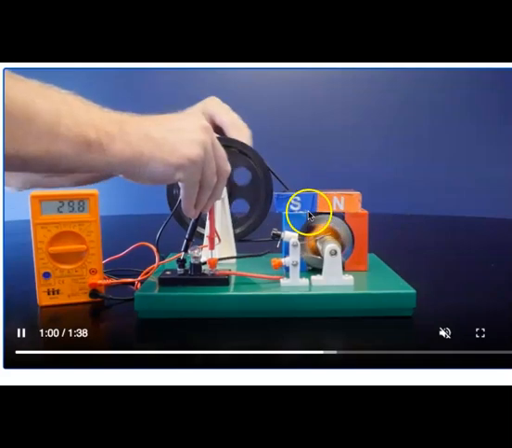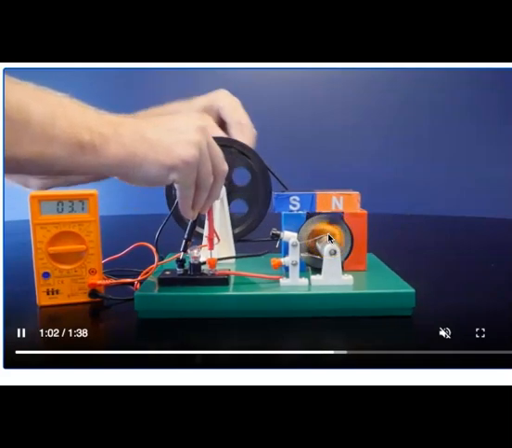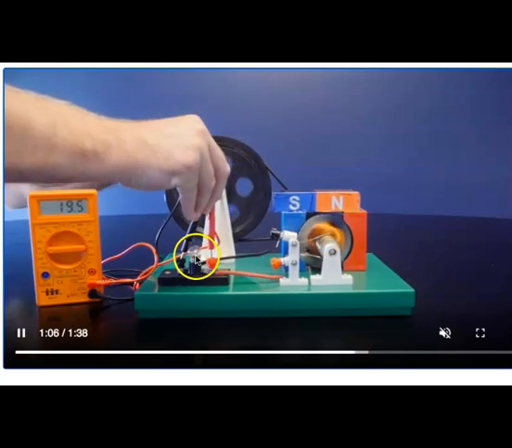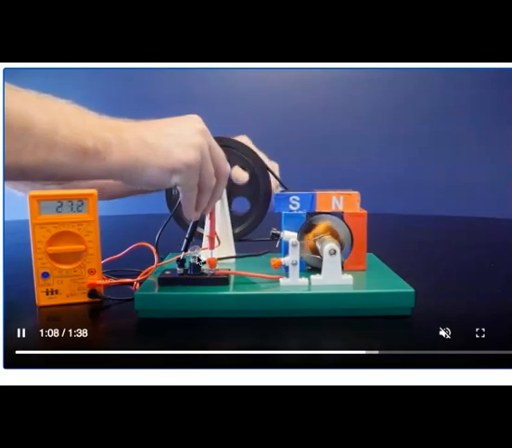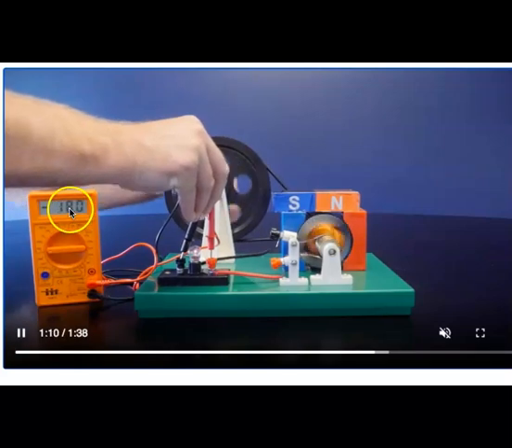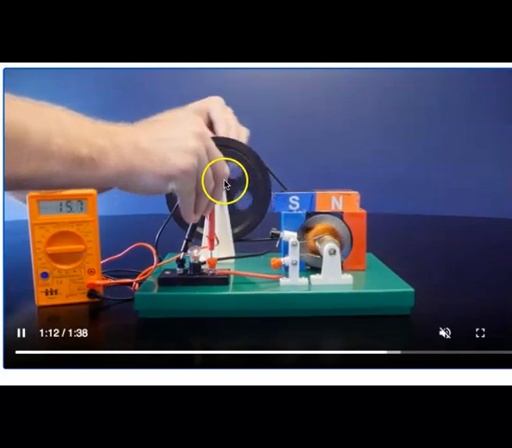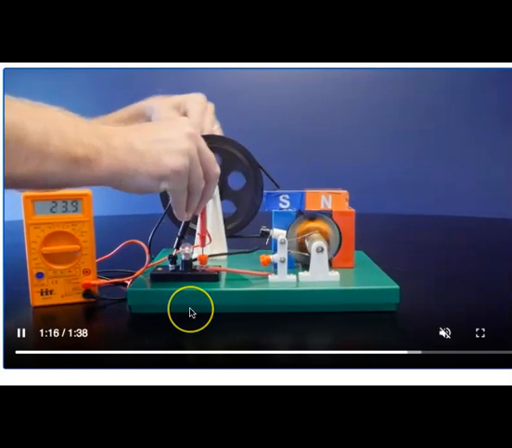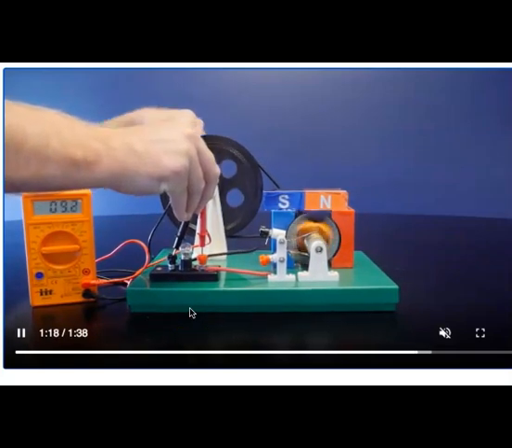Now what's happening is you have a magnetic field here and you have copper wire that's spinning. And what that does is it gets the electrons flowing. So it's hard to see right here, but the light is actually on. You can also see it here in a voltmeter. The faster you spin it, the brighter the light gets. So this is the simplest way you can produce electricity.